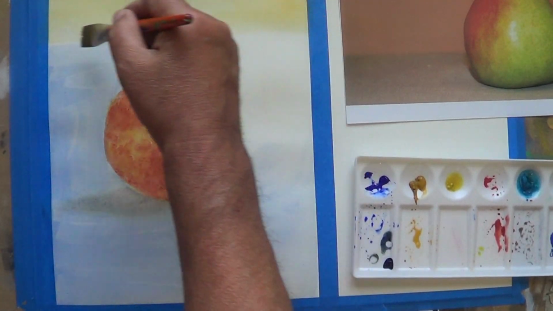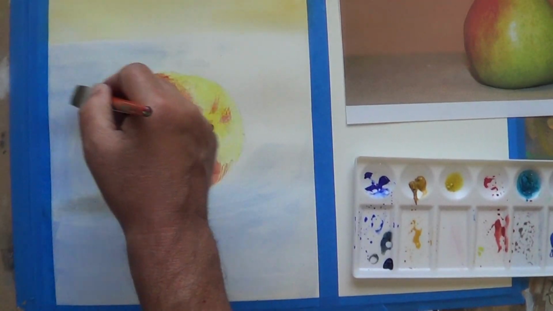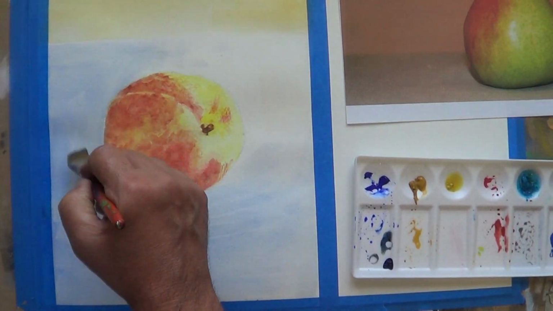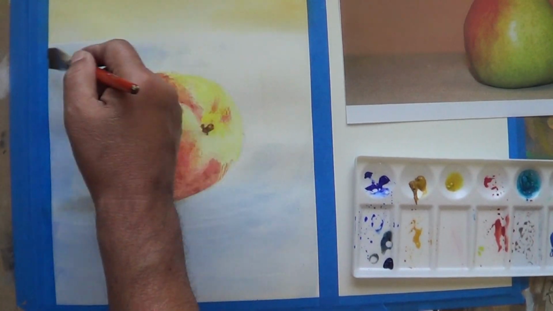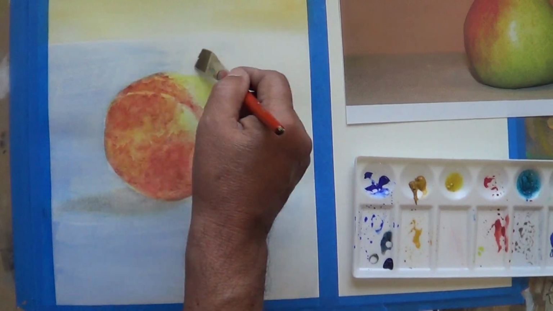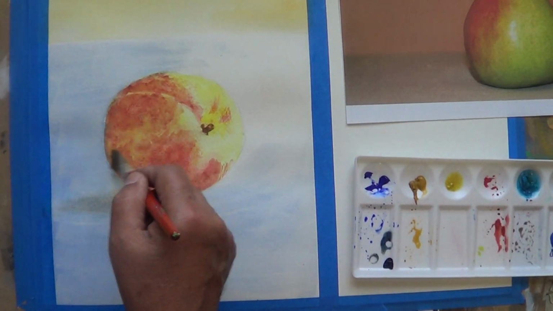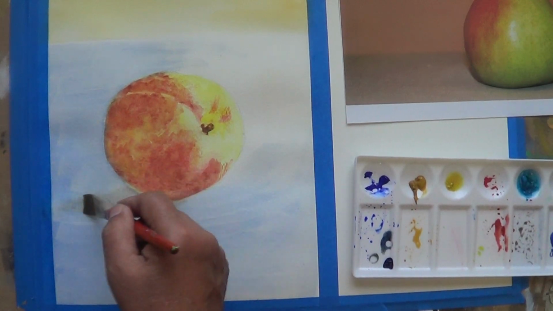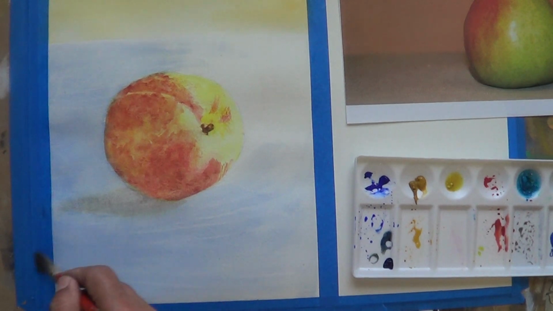All right. And don't worry, this blue is so transparent with as much water as I have in it, and how much water is in the paper, that if I get some right along the edge, the outer edge of my peach, it's not really going to show.